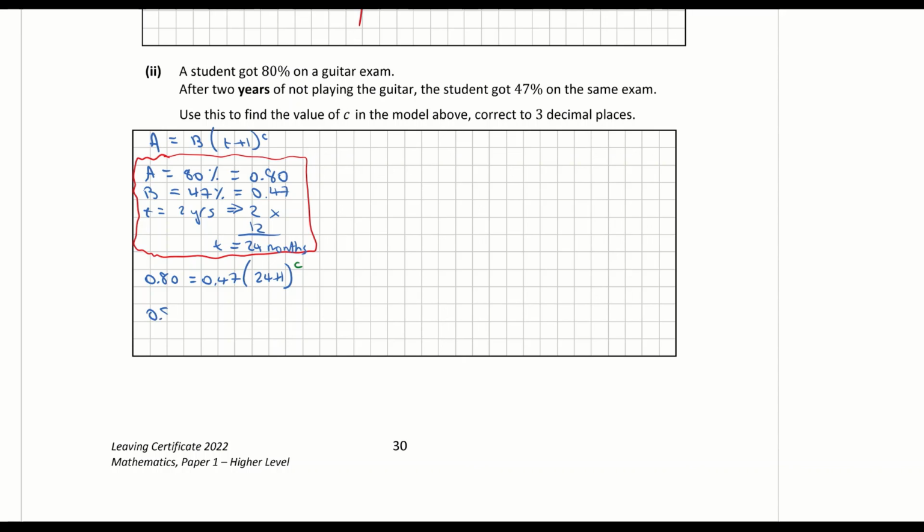So 0.80 is equal to 0.47 times 25 to the power of C. Let's just isolate the 25 to the power of C on its own. So 25 to the power of C is equal to 0.80 over 0.47. I'm dividing across by that 0.47 basically. So how's that looking now?